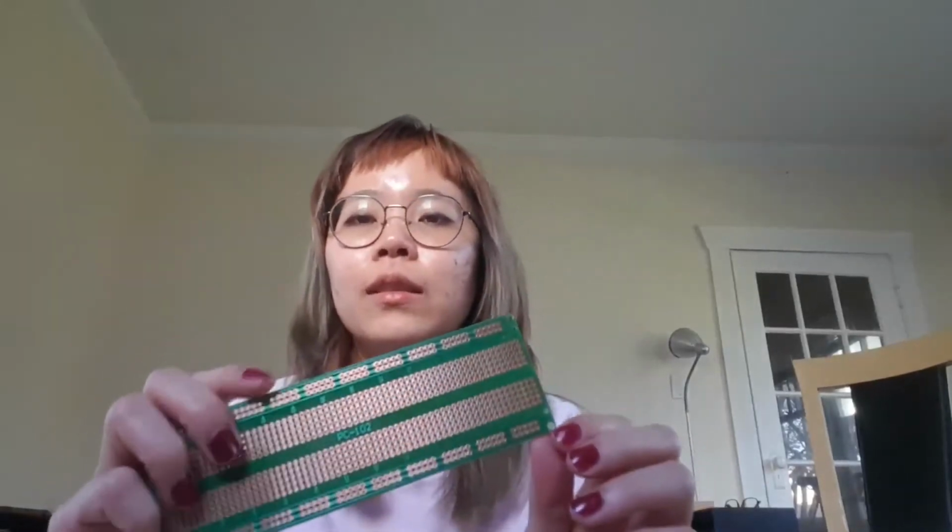Oddly enough, I didn't experience too many challenges soldering the first time, soldering the leads onto my buttons, but this was a bit more delicate, and I kept pulling off the annular copper rings on this.